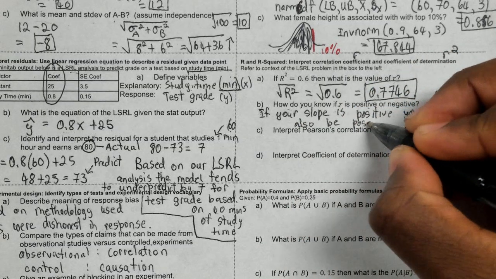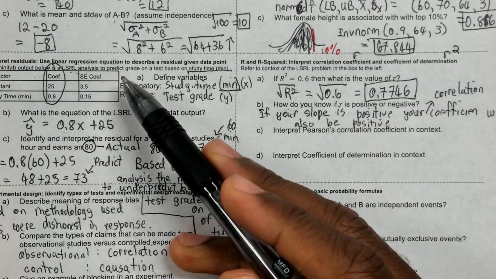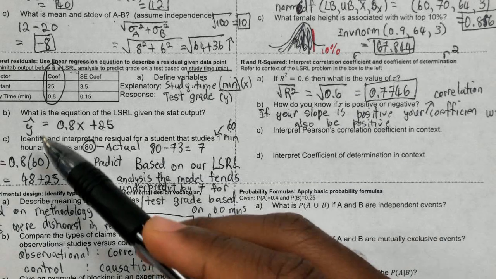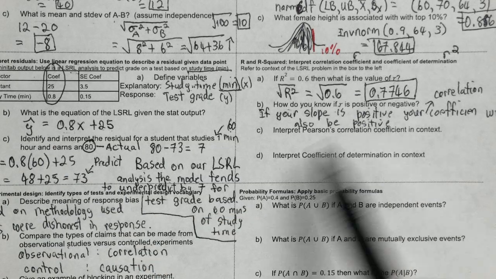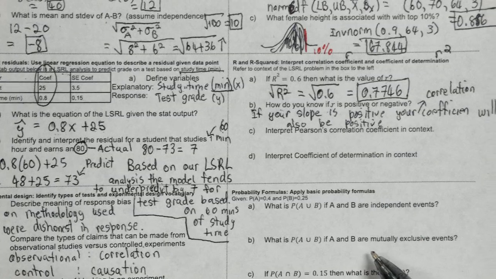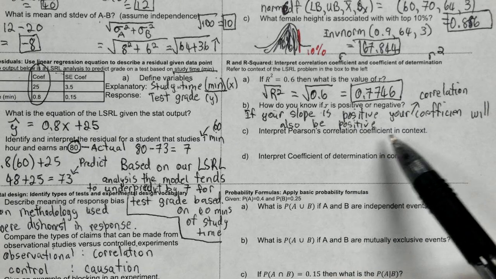Okay? Because again, your slope tells you direction. If our function is moving upwards, and our data points should follow our general linear regression line, if it's going upwards and being positive, that means the R also has to be positive. Okay? So the next question says interpret the Pearson's correlation coefficient.